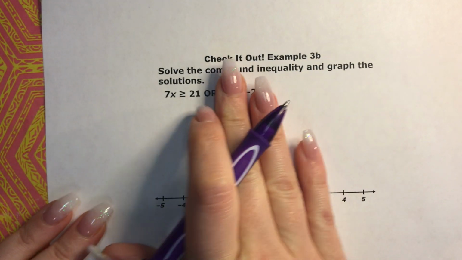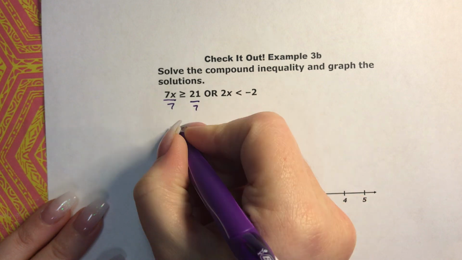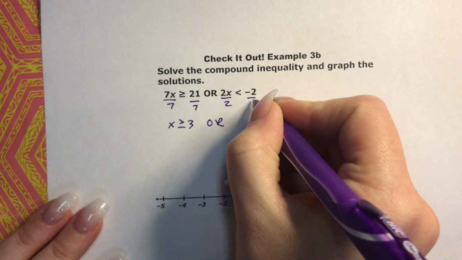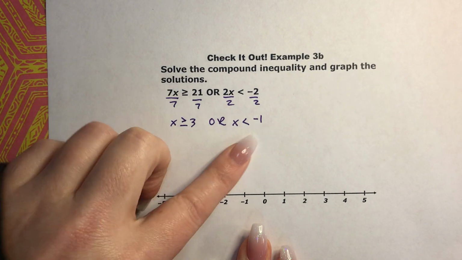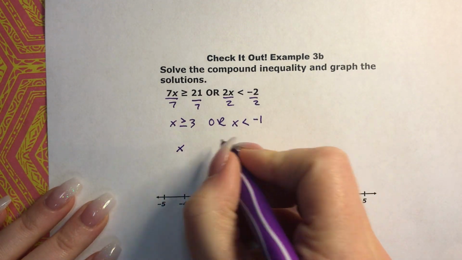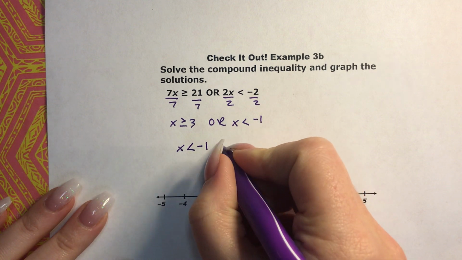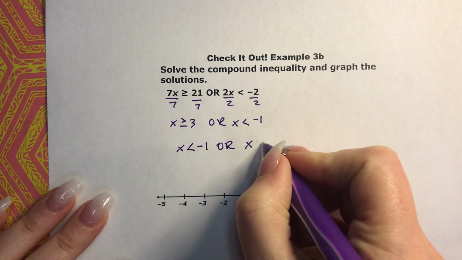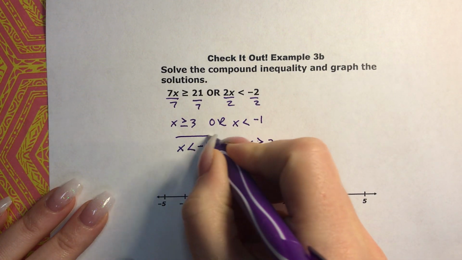So we're going to solve this one and then solve that one separately. We're just going to divide by 7 on both sides. x is greater than or equal to 3. Or divide by 2 on both sides, and we have x is less than -1. So is this the smaller one, or is that the smaller one? This is definitely the smaller one. So we have to make sure that we wrote that. Hopefully you did. If not, go ahead and adjust that on your paper now. This is the bigger one, so that one goes on the right. And then we have smaller, bigger, boom, time to box it.